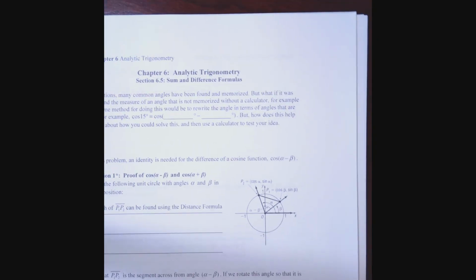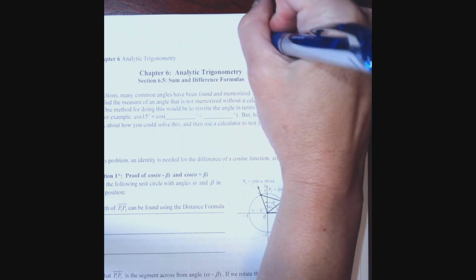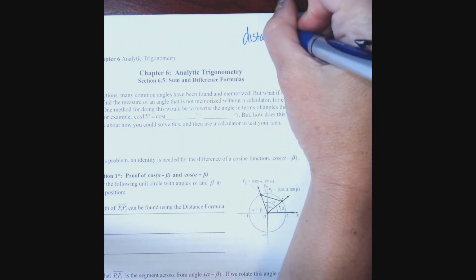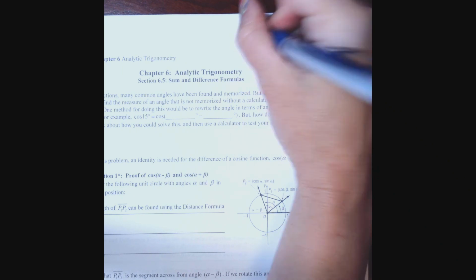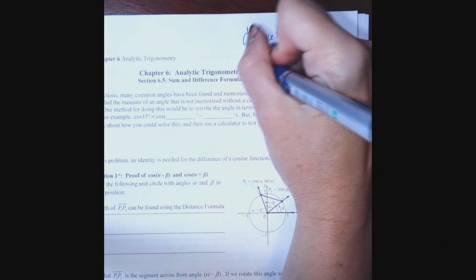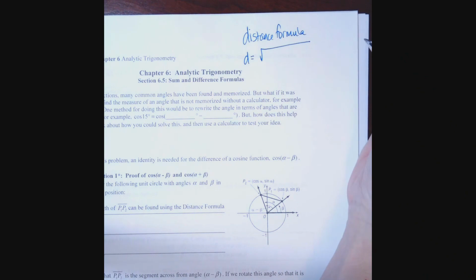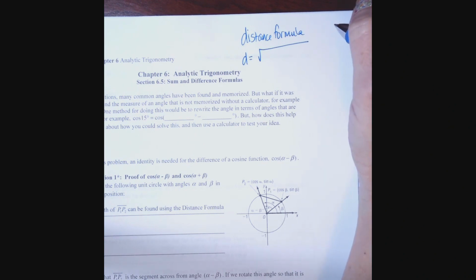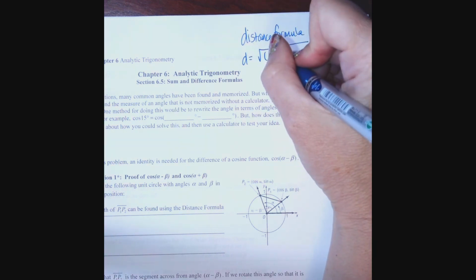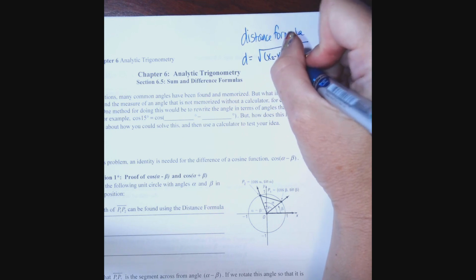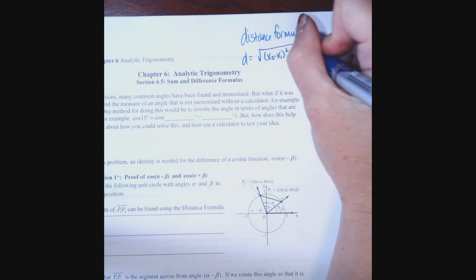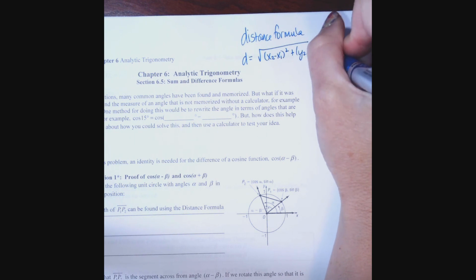Distance formula. As a reminder, the distance formula gives us the distance between any 2 points on an xy coordinate plane, where the distance is equal to the square root of... The distance formula comes from a usage of our Pythagorean theorem, because we can make a right triangle using any 2 points on our coordinate plane. We just look at the distance between the x values squared, and we add to that the distance between the y coordinates squared.